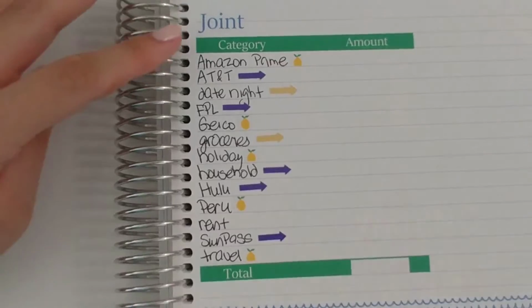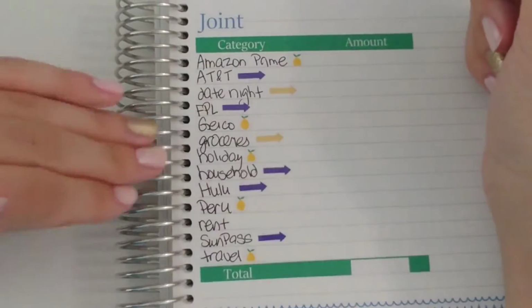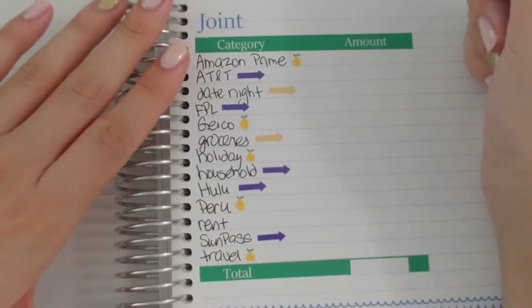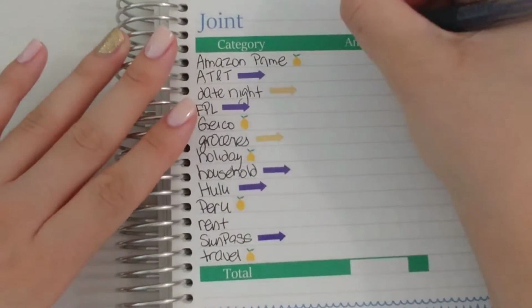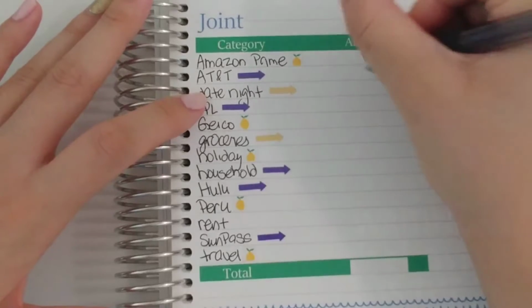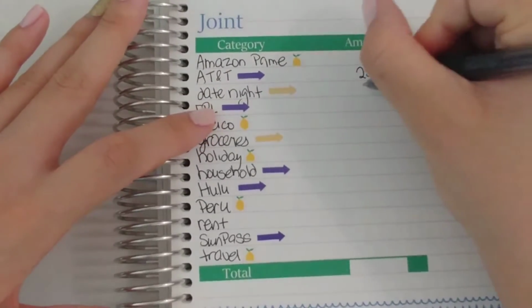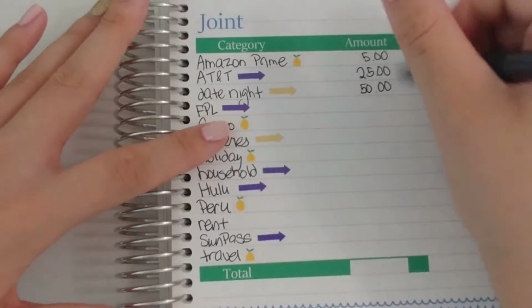So up first, Amazon Prime, and actually these categories are just my half of what we put towards the total. So if these values seem a little bit low to you, that's why, because it's just my half. So Amazon Prime, as always, gets $5. AT&T, $25. Date night. Again, these haven't really changed.